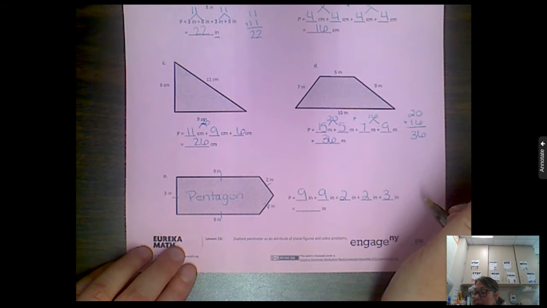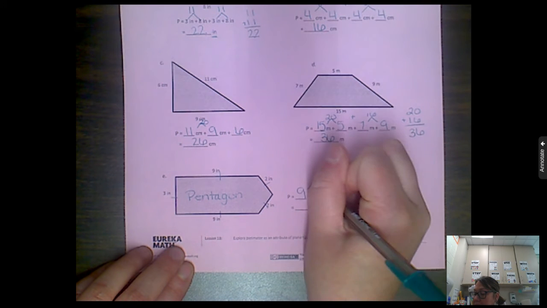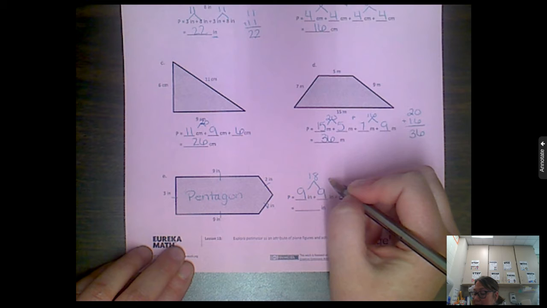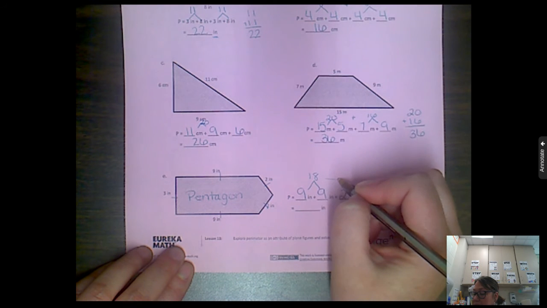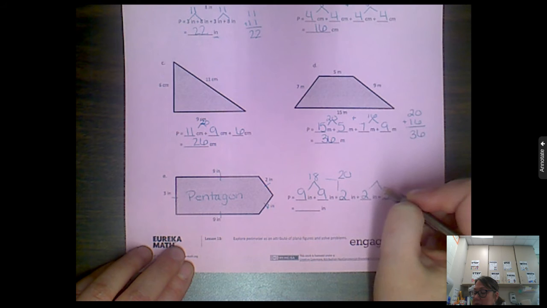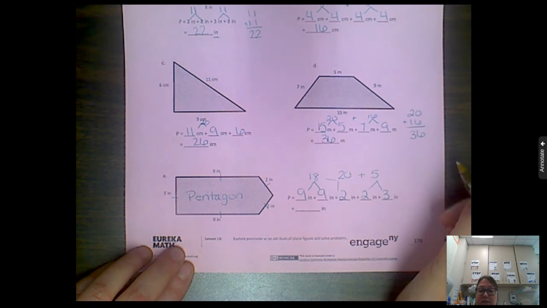All right, if I want to add these together, again, there's totally different ways that you could do it. Since I've got my 9s together, I'm going to do 9 plus 9 is 18. And then I'm going to say that 18 plus 2 equals 20. And then I'm going to do 2 plus 3, which equals 5. 20 plus 5 equals 25.